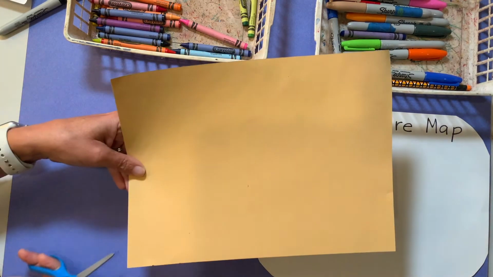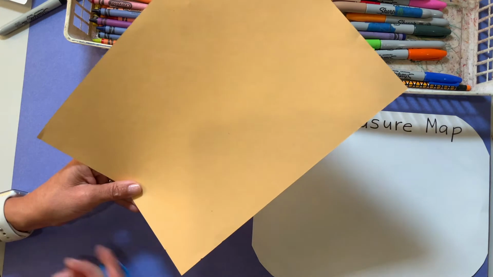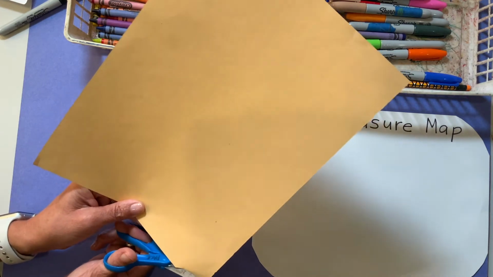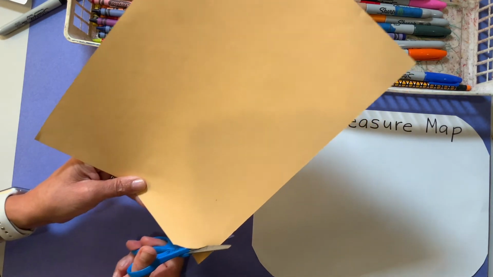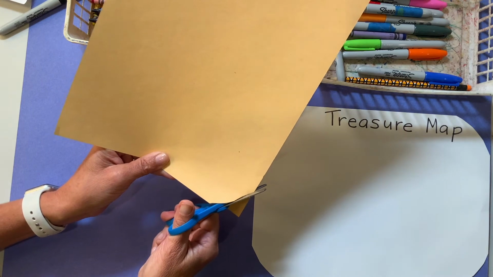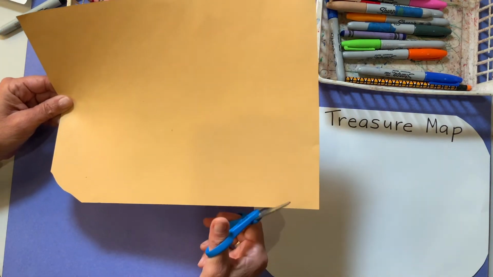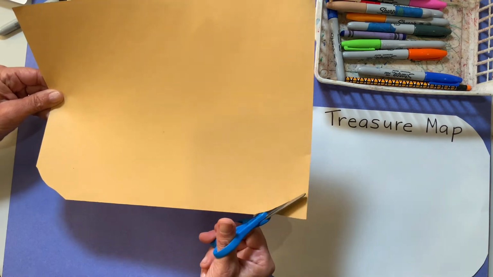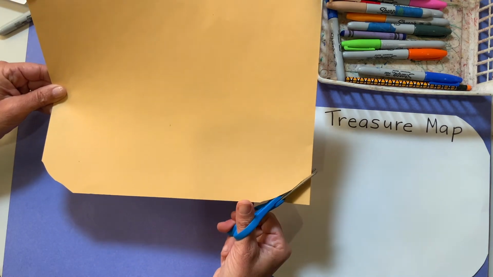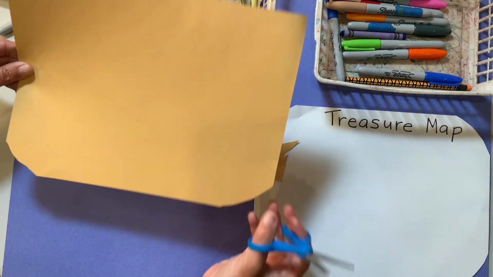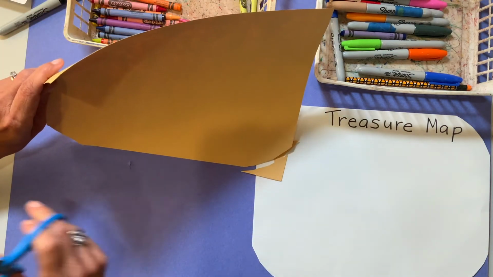So I want my paper to look old. Do you see where the corner is? I'm going to cut just a little bit of that corner off. Do you see how much I'm cutting? Just a little bit off. It's a little bit curved. It's a little bit wavy. Now I'm going to my other corner, and I'm cutting that off. So it's starting to look more like a treasure map.